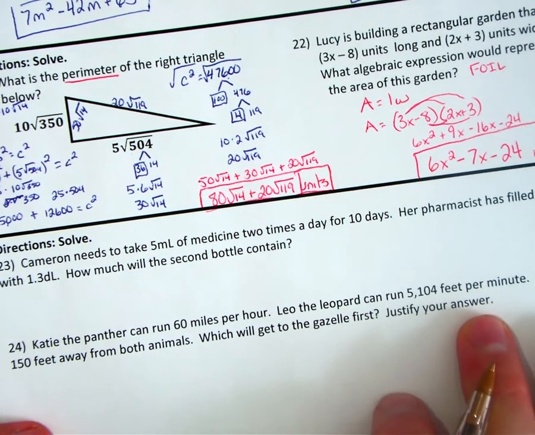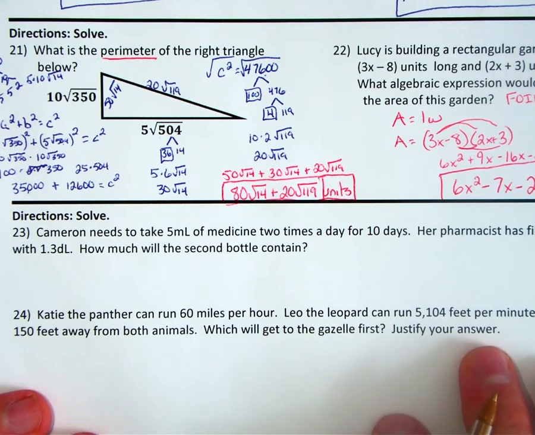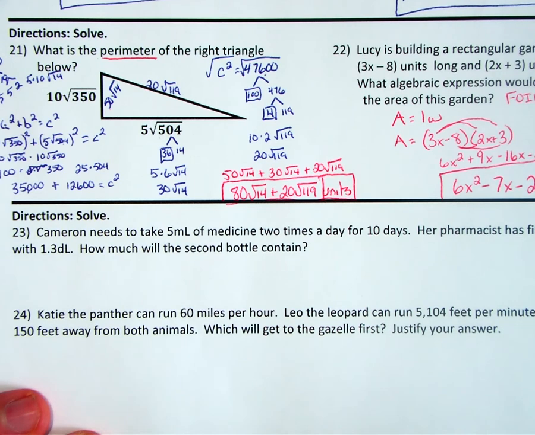All right. Cameron needs to take 5 milliliters of medicine 2 times a day for 10 days. Her pharmacist has filled one bottle with 1.3 deciliters. How much will the bottle contain? Sorry, how much will the second bottle contain?